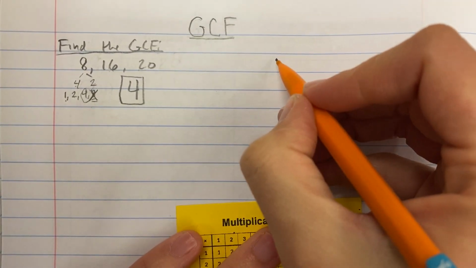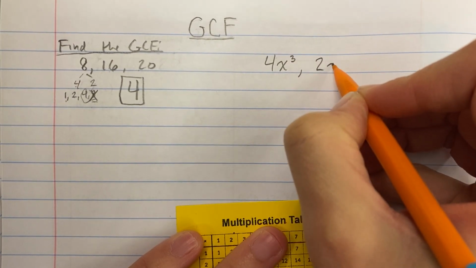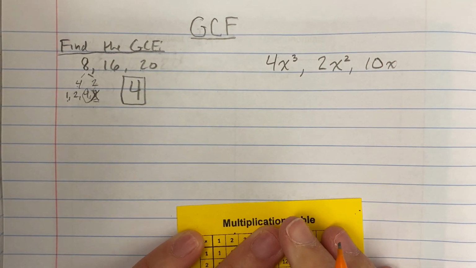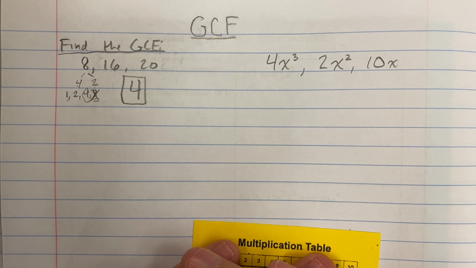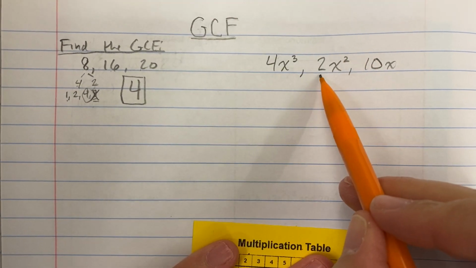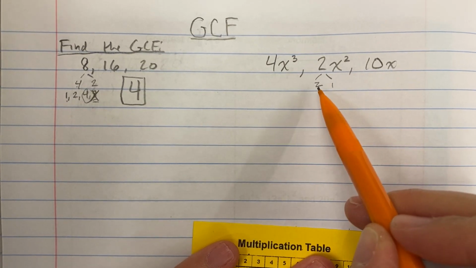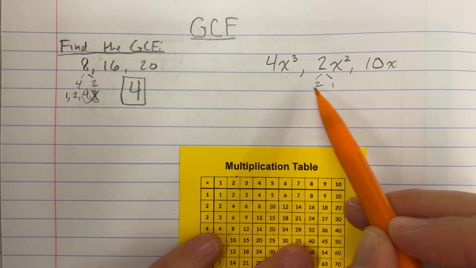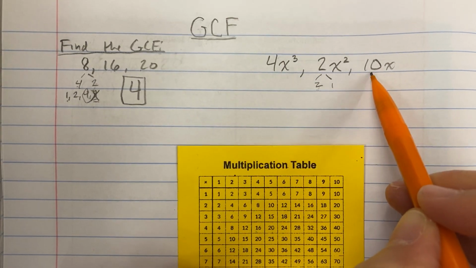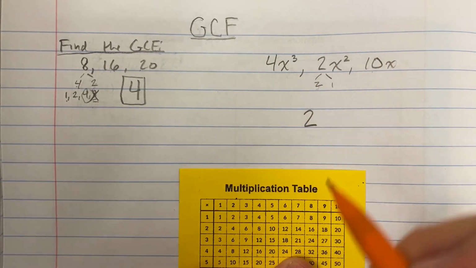And then remember, we also talked about doing this same process when I had monomials that might have variables in them. So here are 3 monomials. Let's find the greatest common factor. And what I'm going to do is treat the numbers and the variables completely separately. So I'm going to start with the numbers, and look at the smallest number. I find the factors, and the factors are just 1 and 2. So the question is, is 2 a greatest common factor? Does 2 multiply to 4? Sure does. Hopefully you don't need the multiplication table for that. Does 2 multiply to 10? Sure does. 2 times 5 is 10. So 2 is going to be the greatest common factor for the numbers.